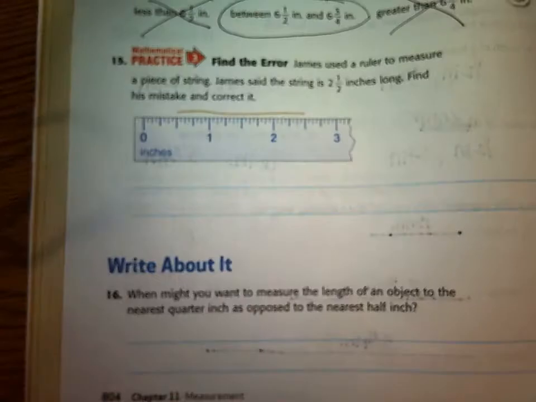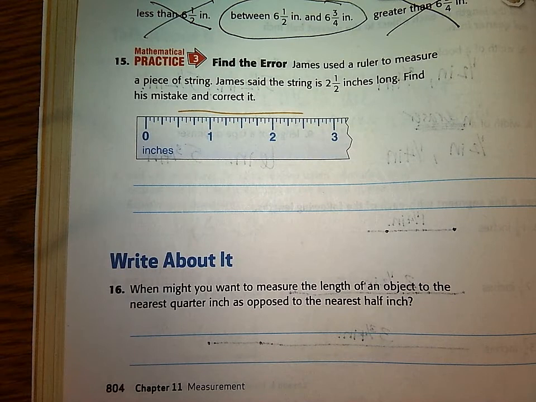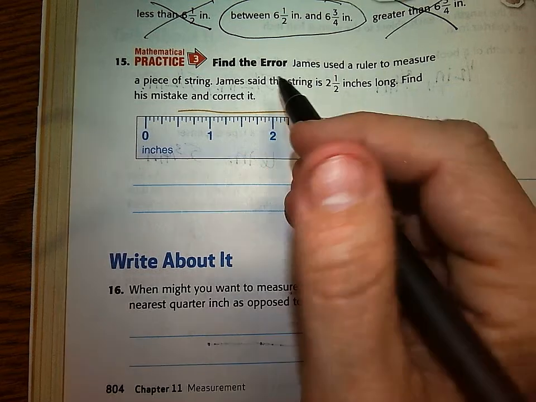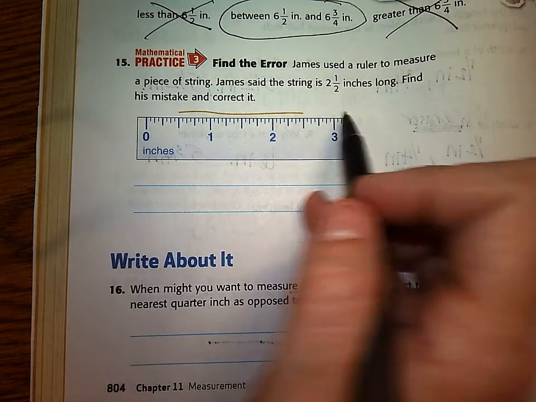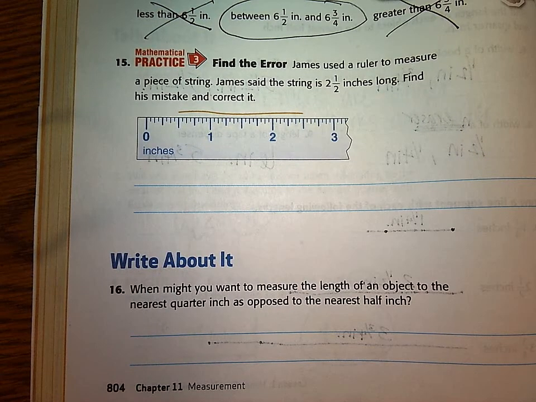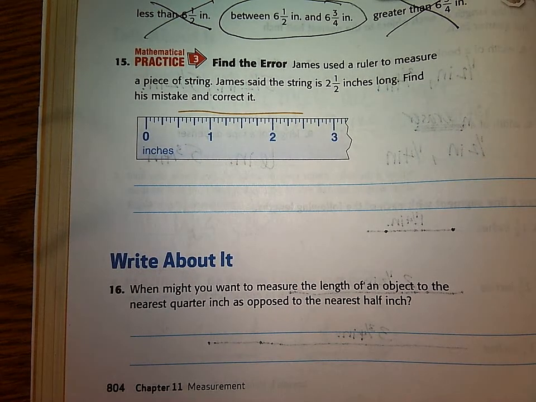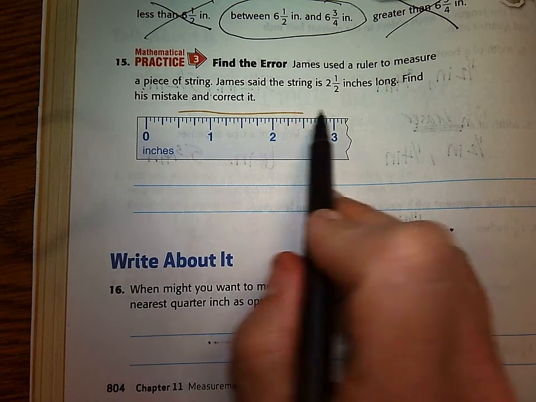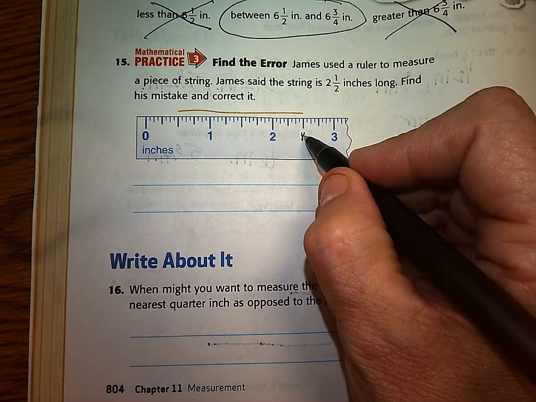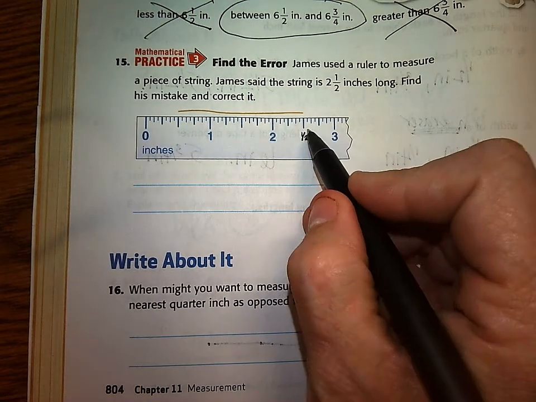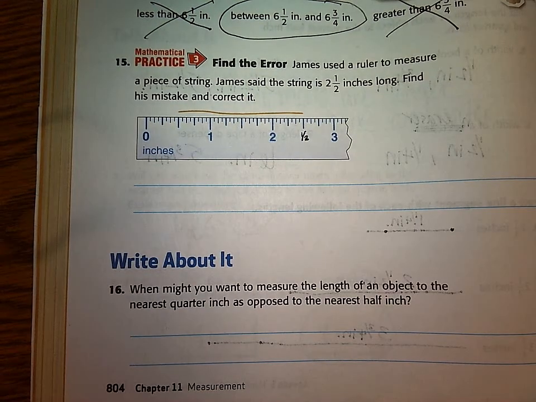Okay, we're going to find this error in mathematical practice number 3, which is to justify our answers and critique other people's work. James used a ruler to measure a piece of string. James said the string is 2.5 inches long. Find his mistake and correct it. So we've got this string, and he measured, and it looks like that is the 2.5 inch mark. That's 2 1/2, but what did he do wrong?